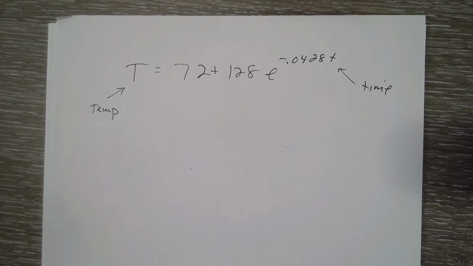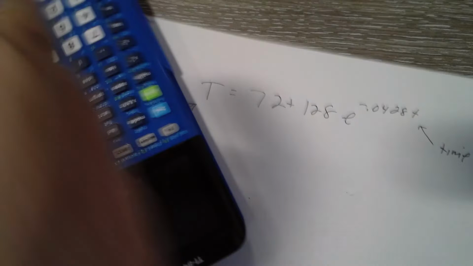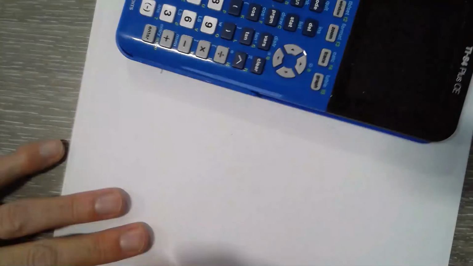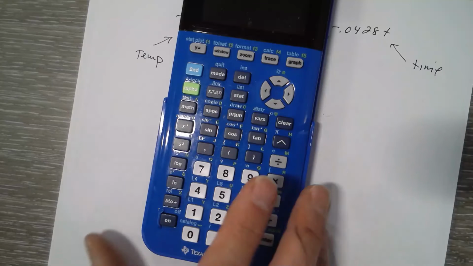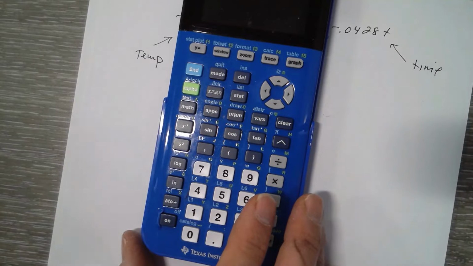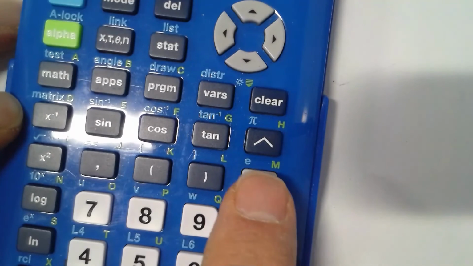So e is an irrational number, kind of like pi. It's found on our calculator, so go ahead and throw your calculator. No, stop throwing, I was kidding. So there's a button right there, that's the e.